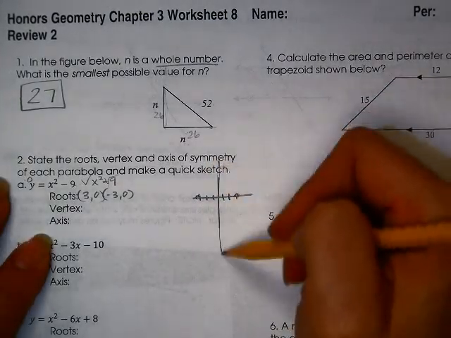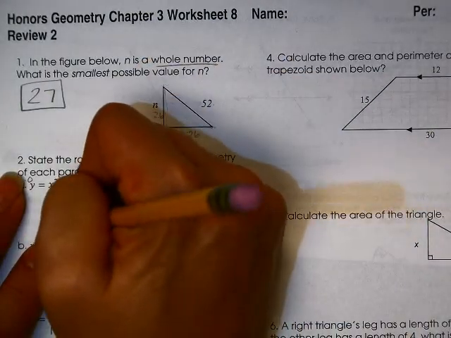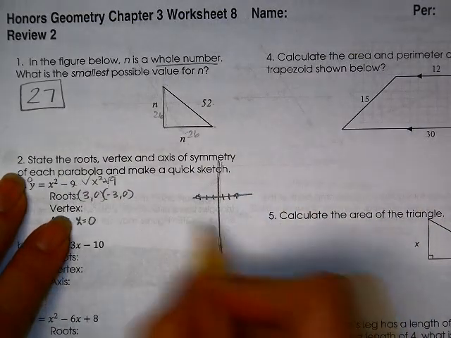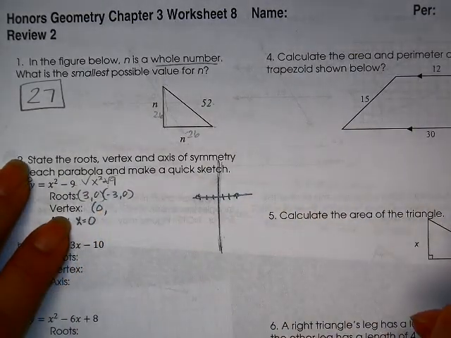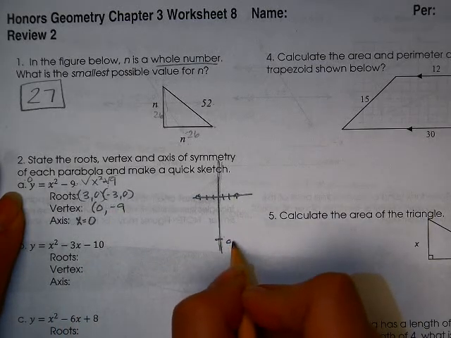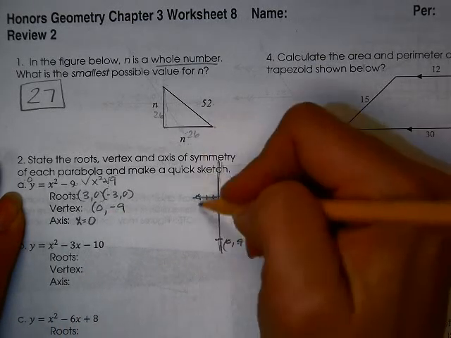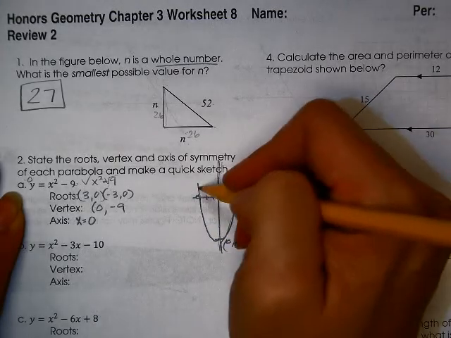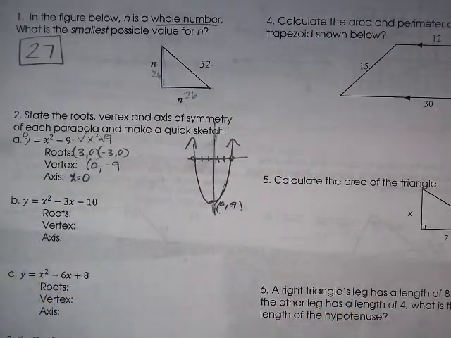My axis of symmetry has to be right down the middle, so that would be x is equal to 0. And my vertex has to be on that, so I plug 0 in here, and I get negative 9 as my root. And here's my quick sketch.